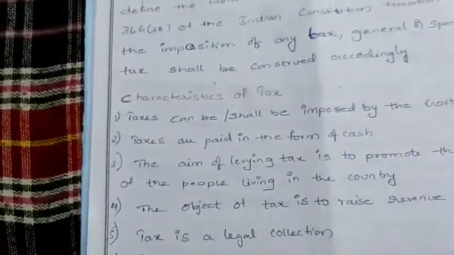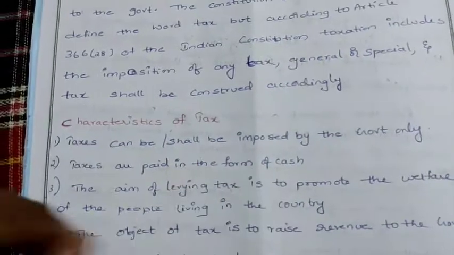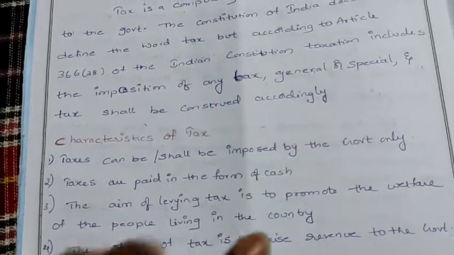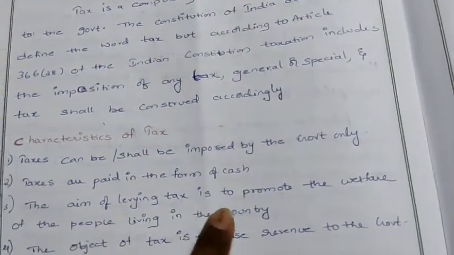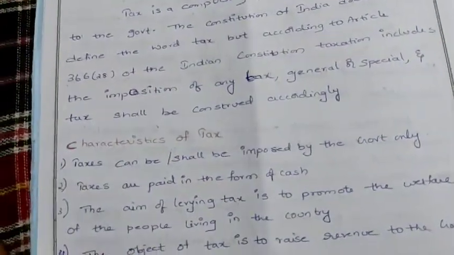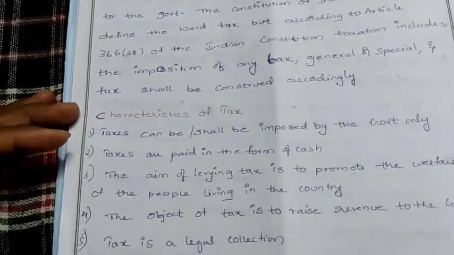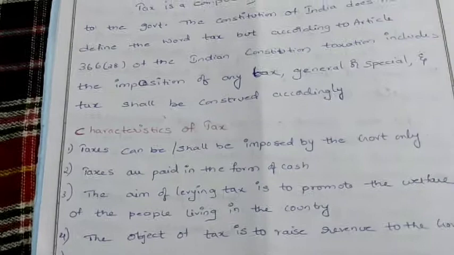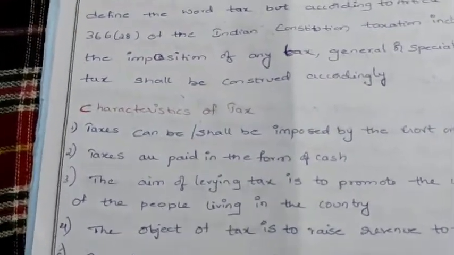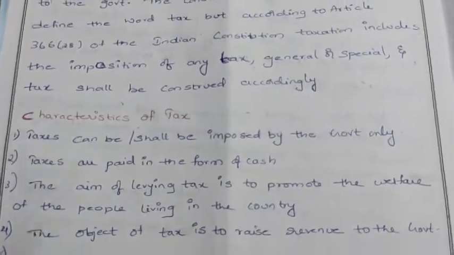So what are the characteristics of tax? Tax shall be imposed by the government only. Taxes are paid only in the form of cash. The aim of laying tax is to promote the welfare of the people living in the country. So why is the government collecting the tax? For the welfare of the people. If a person is earning more income, the government will collect a certain amount from him to maintain a balance between the rich and poor people.